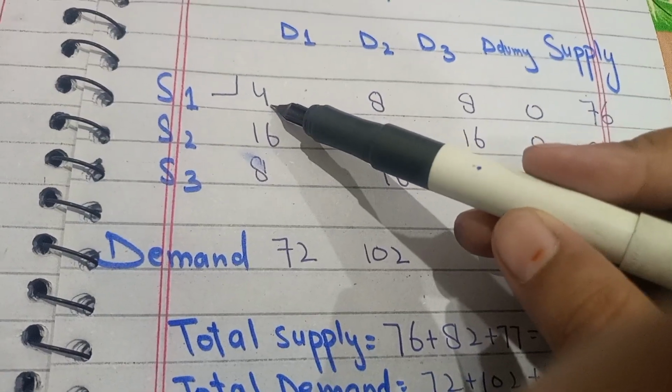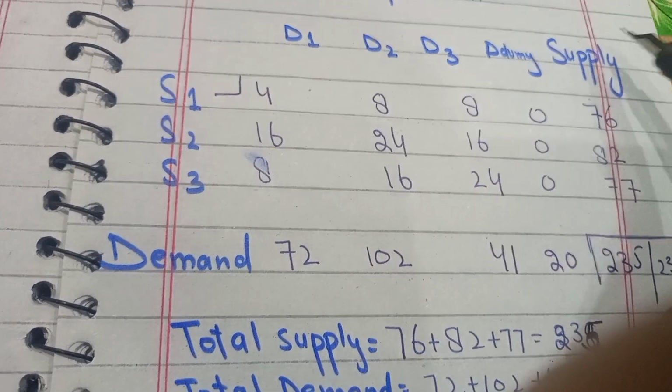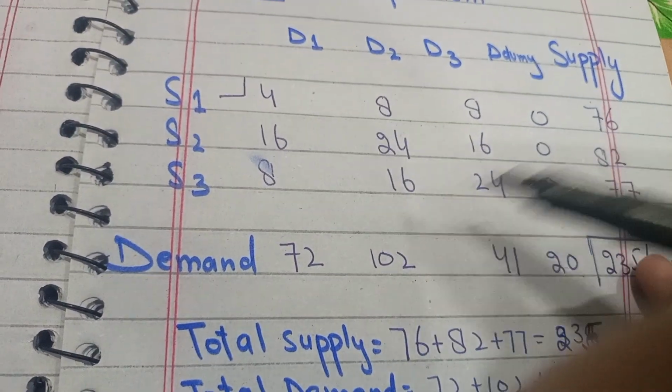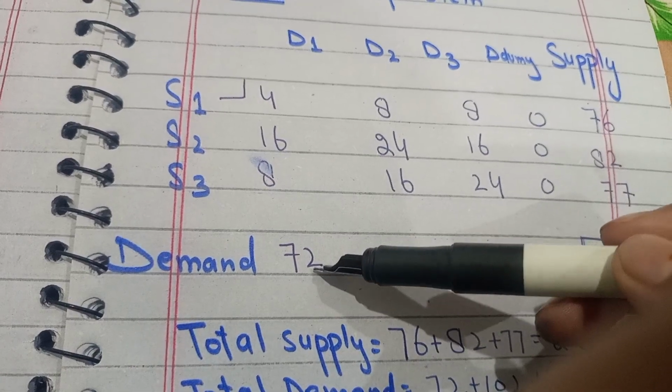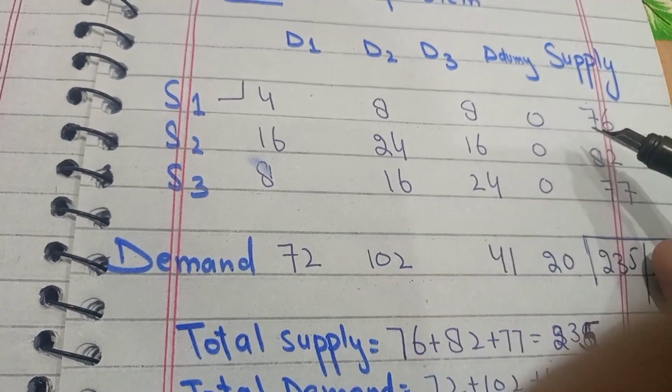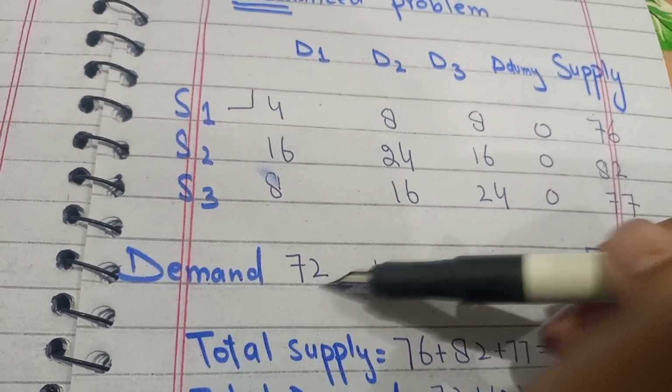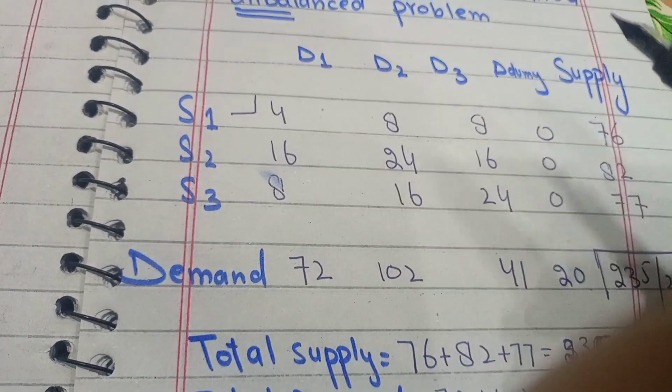Now we have to change the values of demand and supply with respect to this 4. Demand is 72 and supply is 76. We have to choose the minimum of demand and supply and allocate it in the cell.